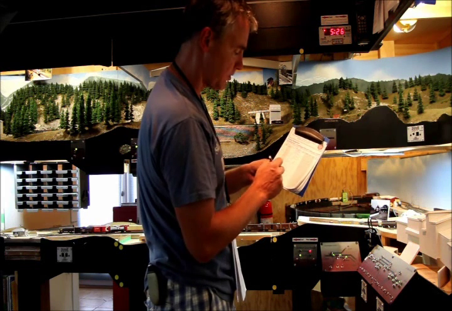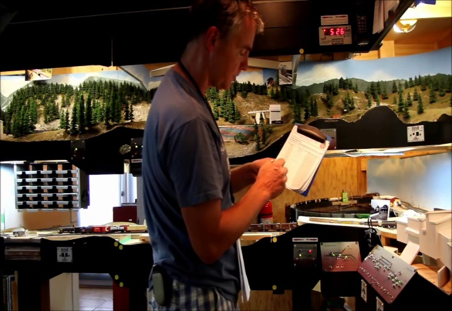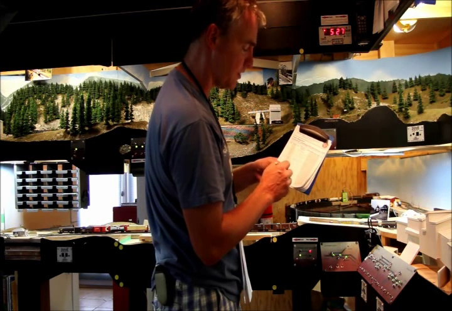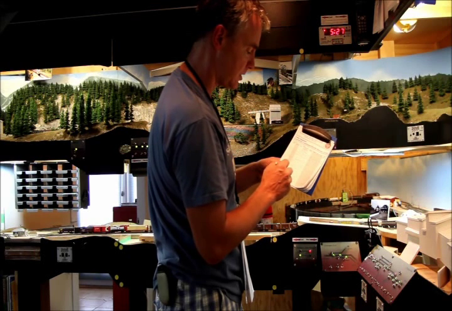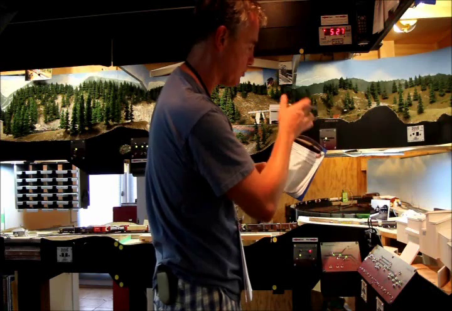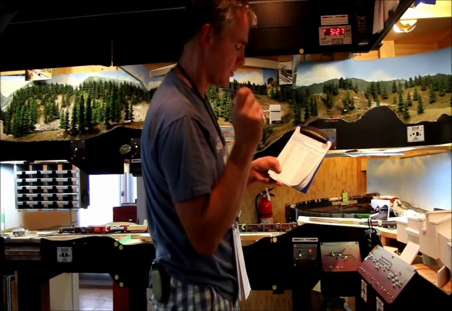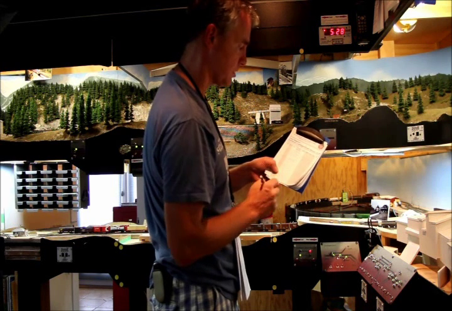Because of the configuration of Castlegar and Slocan, which is quite unique, I'll indicate which subdivision I'm arriving from, and when I leave, which one I'm leaving to. In both cases here, it'll be Boundary. I'm arriving from the Boundary, and I'll depart back on the Boundary. But if I was arriving from Trail on the Rossland, or if I was departing up South Slocan onto the Slocan subdivision, I would indicate those things.